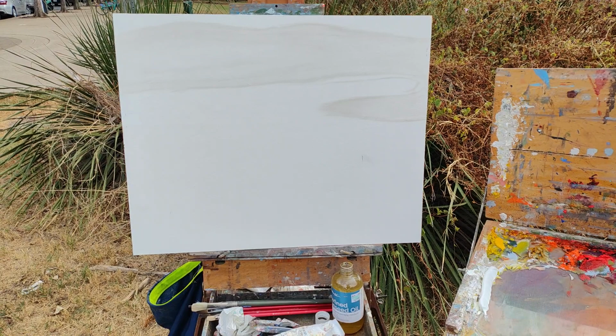All the way down. So that there. There, then a darker mixture. On the shadows side. Stays.